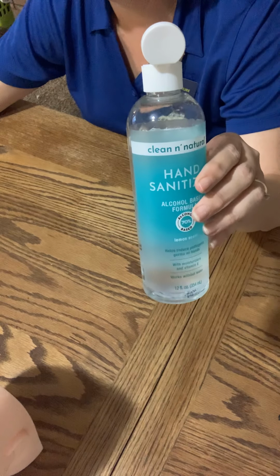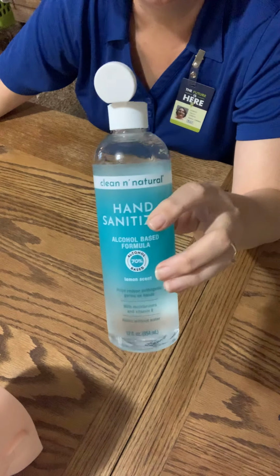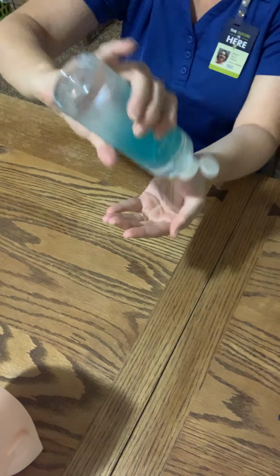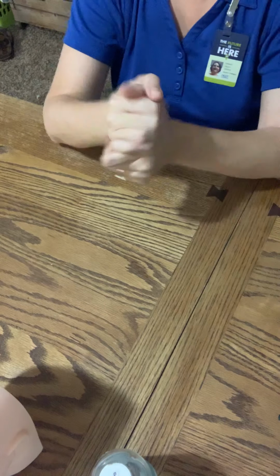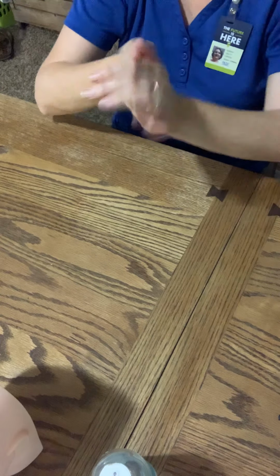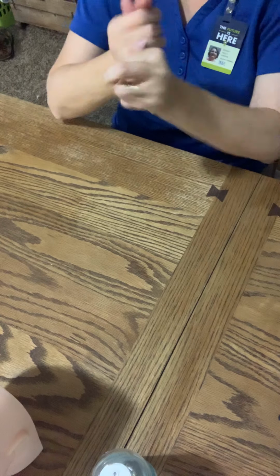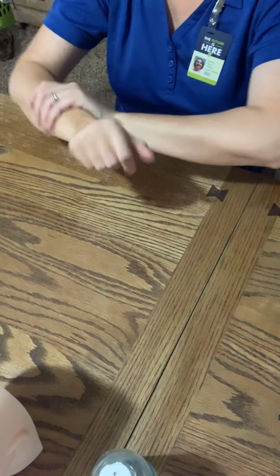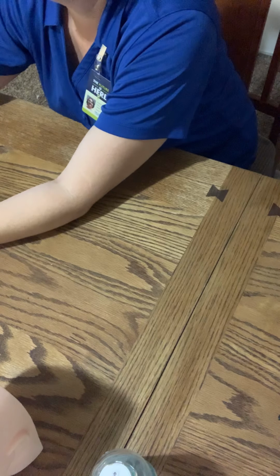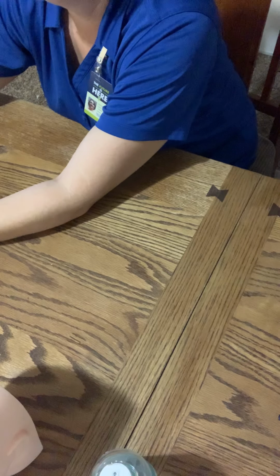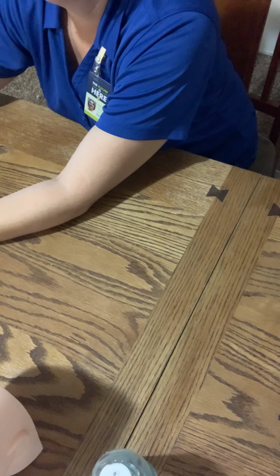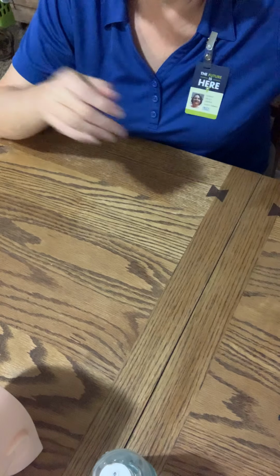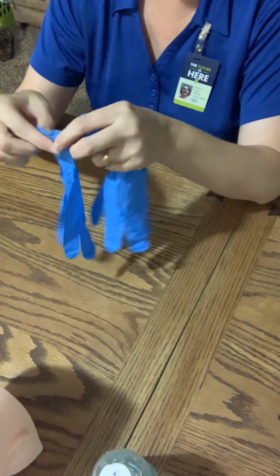And then we are going to apply hand sanitizer, and this one is 70% ethyl alcohol. It does have to be between 62 and 70%. Alright, so hands are clean. We're going to apply gloves, and we're going to gather the items that we need.